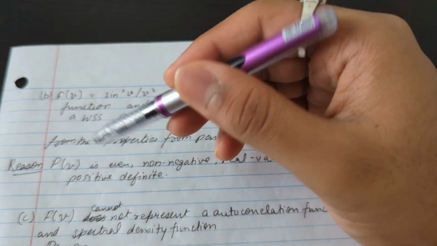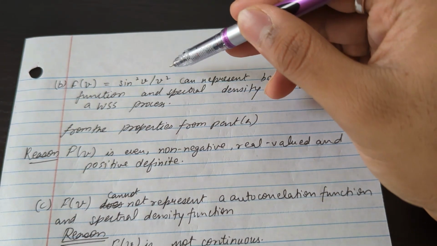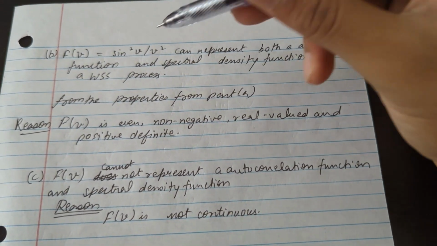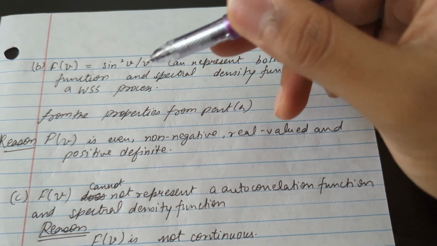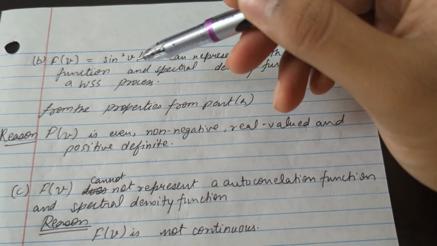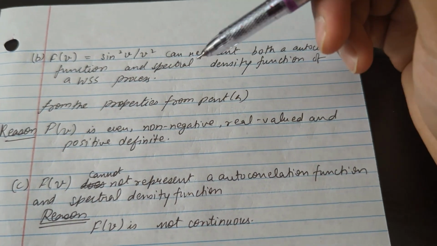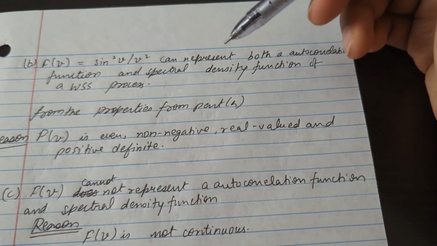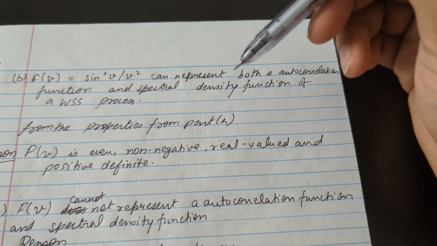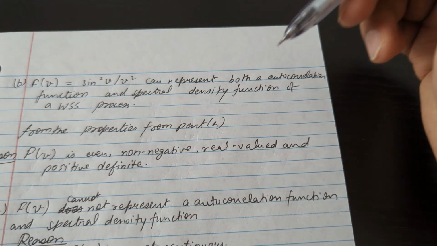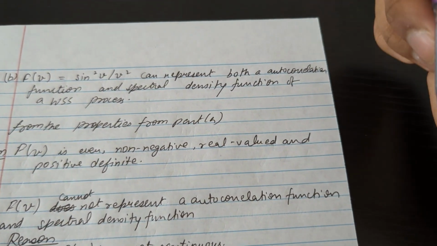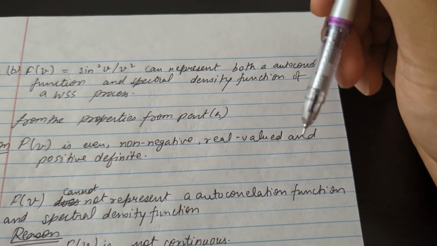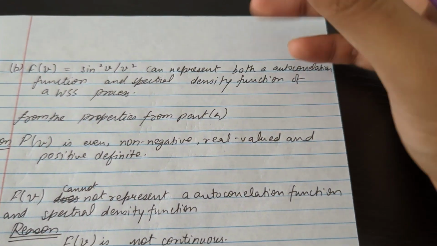Yes. f(v) is even and non-negative. We can say it's a square function, so it will be even and non-negative. It's also a real valued function, because the only point of contention which we can see is at 0. But if we take the limit of f(v) as v approaches 0, it will be 1, and so it's also positive definite. So f(v) equals sine square v by v square can represent the autocorrelation function of a WSS process by replacing v equals tau, and also represents the spectral density by replacing v equals omega. And also it is a continuous function.